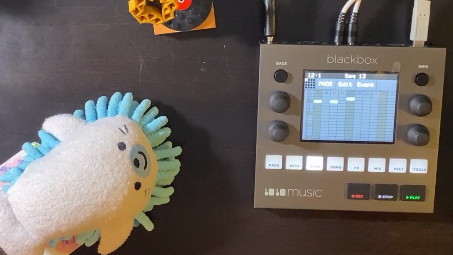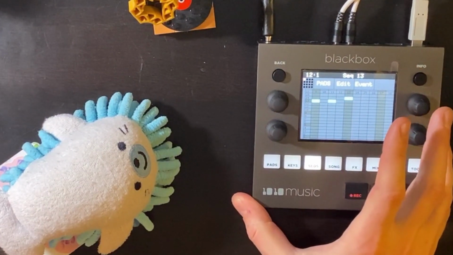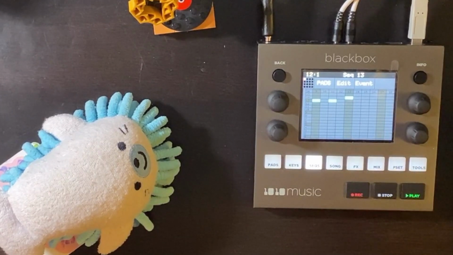Today there is 100% probability that I am going to talk to you about probability on the Blackbox, because very recently 1010Music released the probability feature set for the Blackbox.